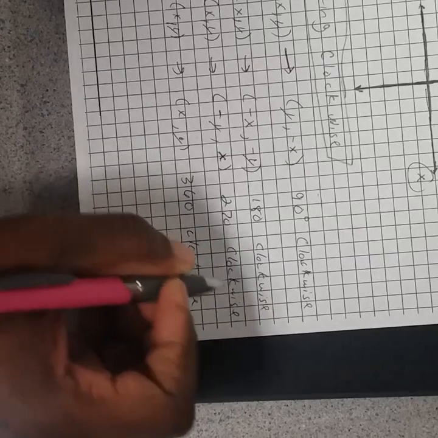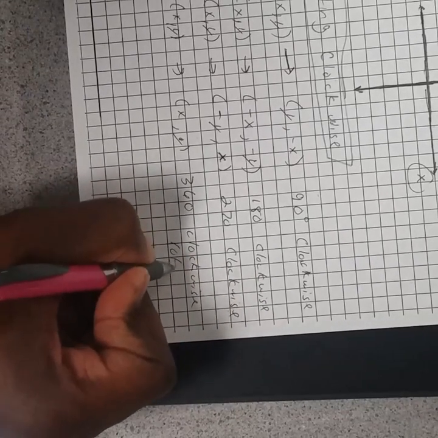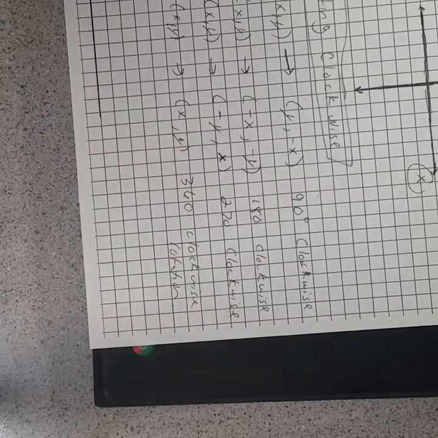And again, all these are rotations. This is a clockwise rotation. Next, we're going to talk about counterclockwise.